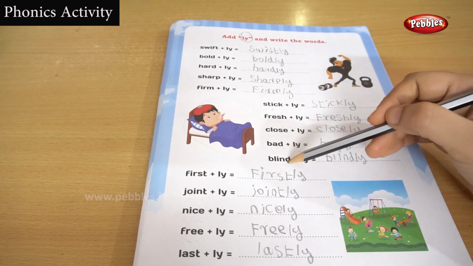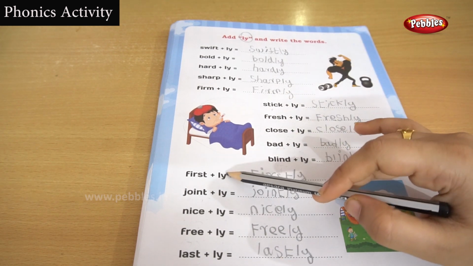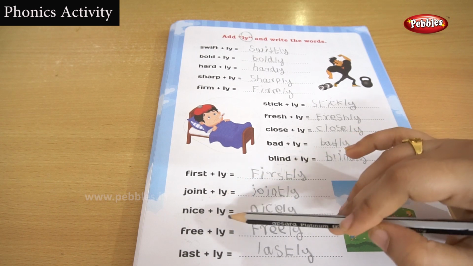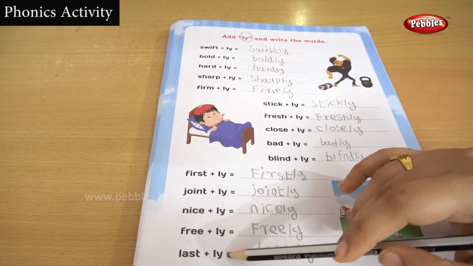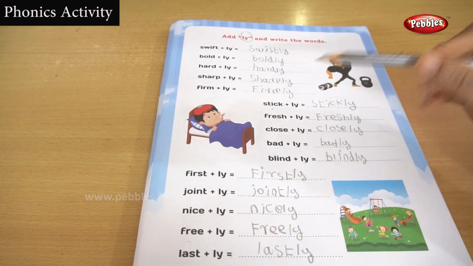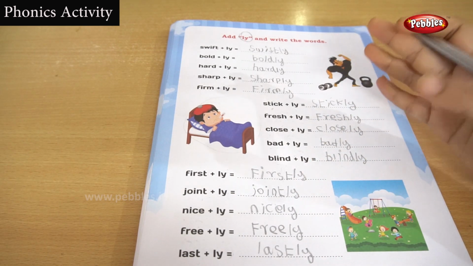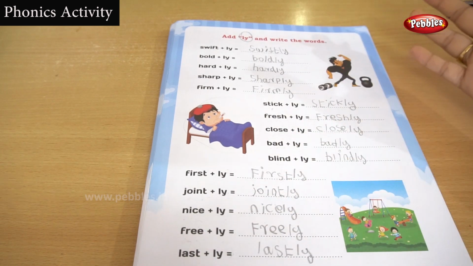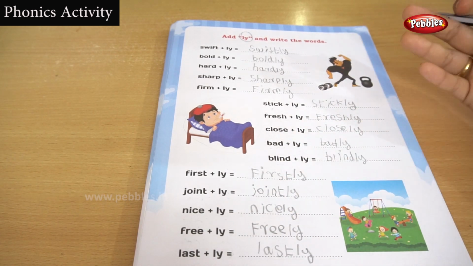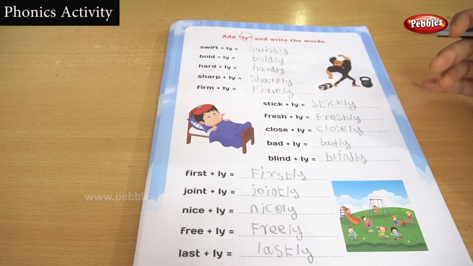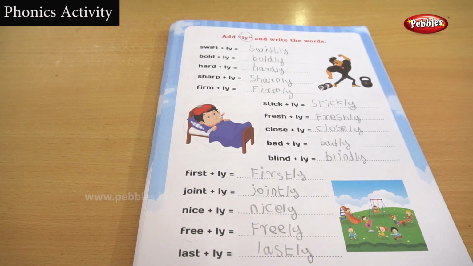This is N I C E, nice, and we are going to add ly, then it becomes nicely, N I C E L Y, nicely. And this is free, F R E E, free.